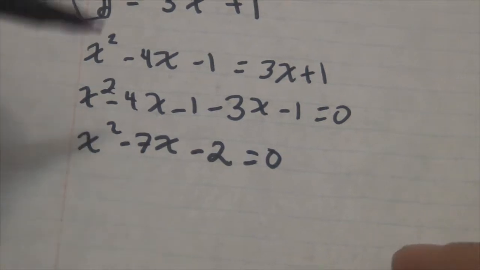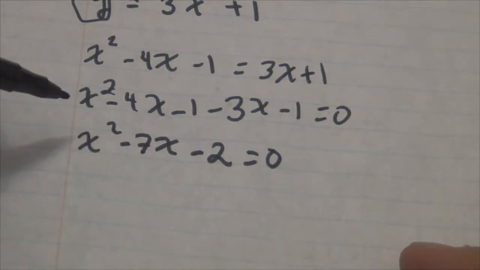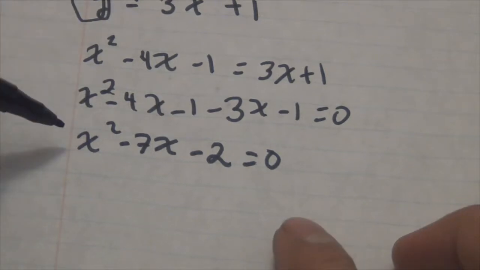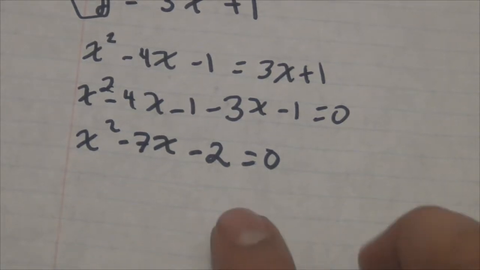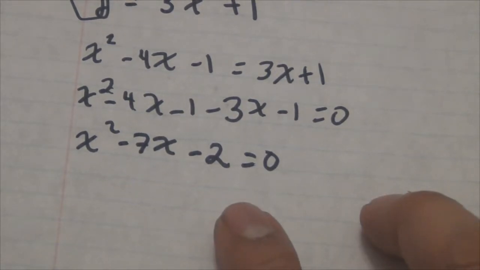Something is not right in here. Interesting. This equation right here, I don't think it's going to be solvable by factoring. So it's going to require a little more effort. But you know what? It doesn't matter. We are still going to do it.